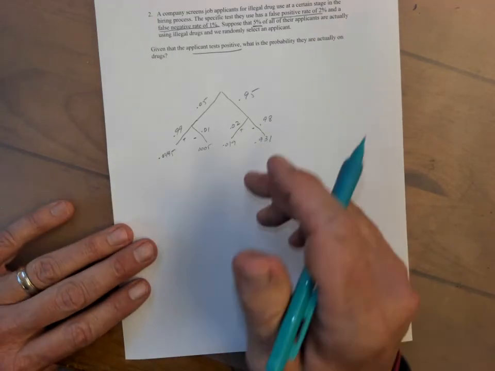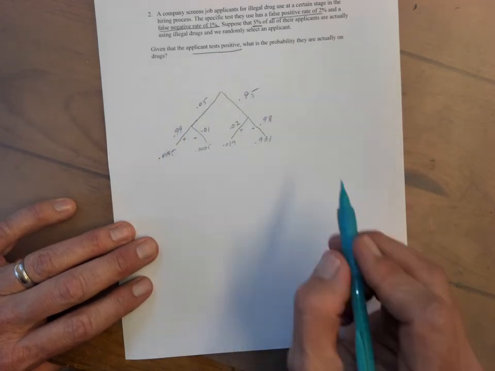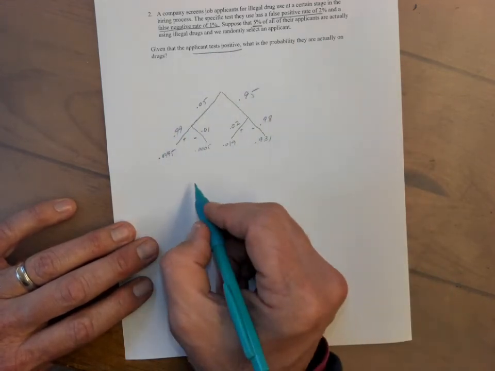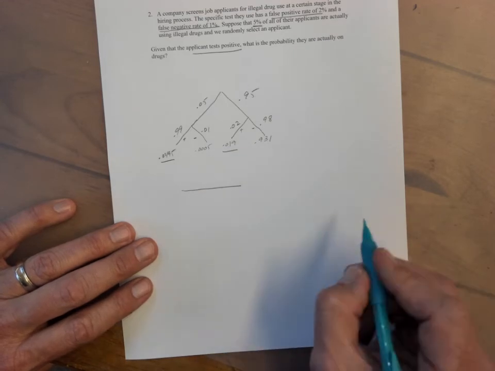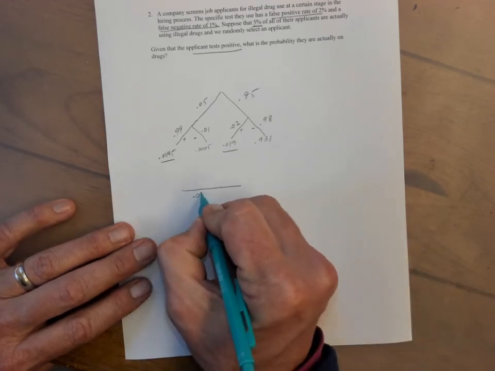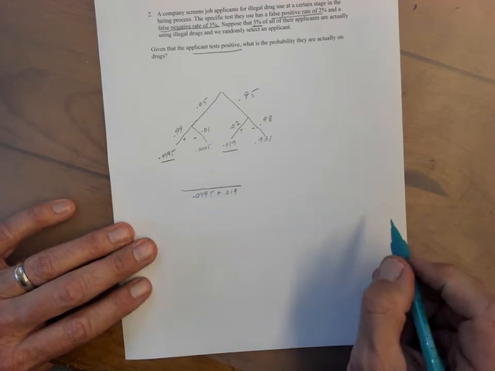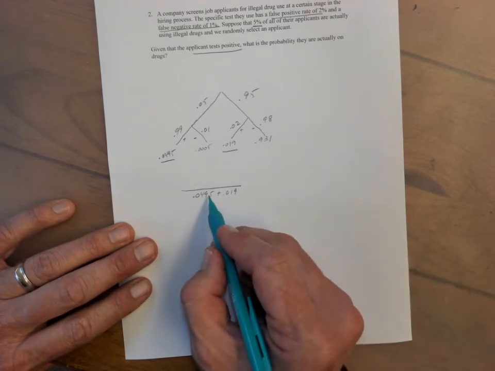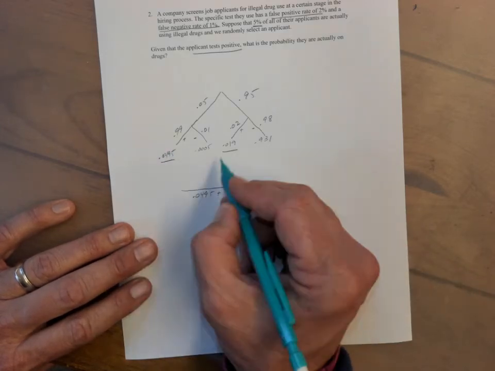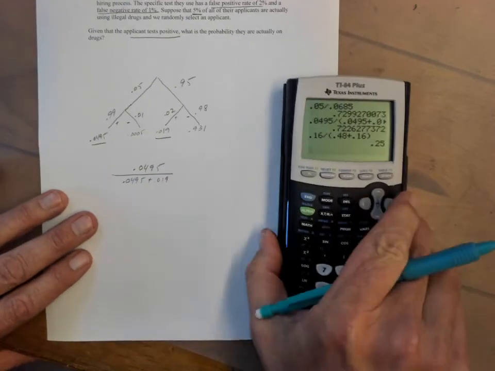So now, what's the probability that they've given the applicant test positive? Okay, so where do we find the test positive? It's the 0.0495 and the 0.019, those tested positive. Now, what is the probability they actually are on drugs? So where do we find the positive and on drugs? That's this number. So that's 0.0495.